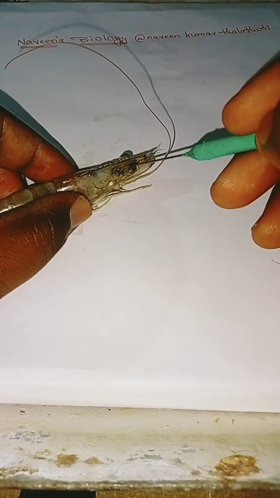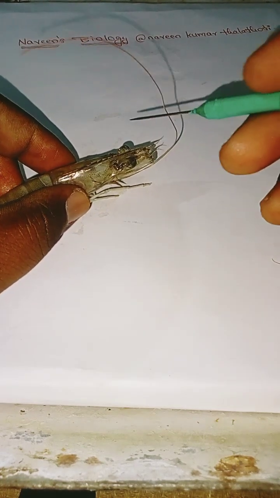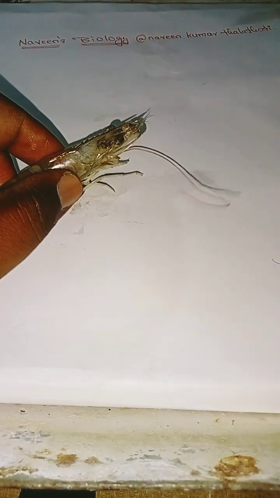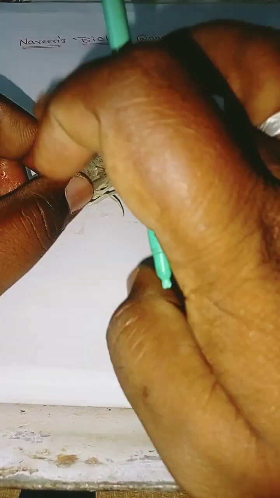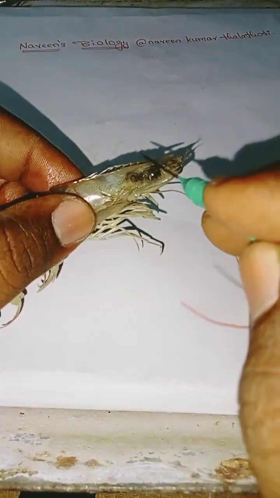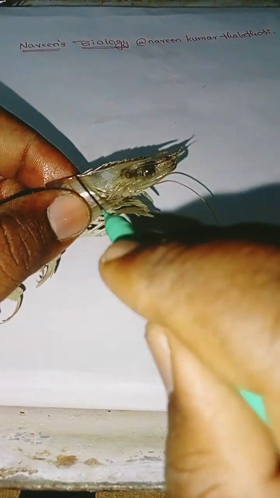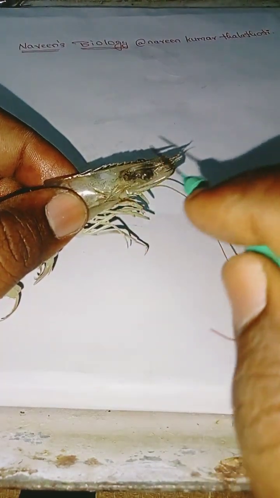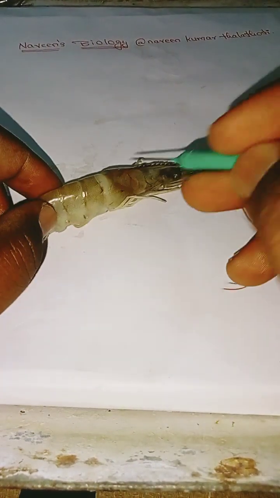Next, a pair of eyes will be present, and a pair of antennae. Coming to the rostrum, it is a sharp, knife-like structure used to protect from other animals. And it is protected by a hard shell.